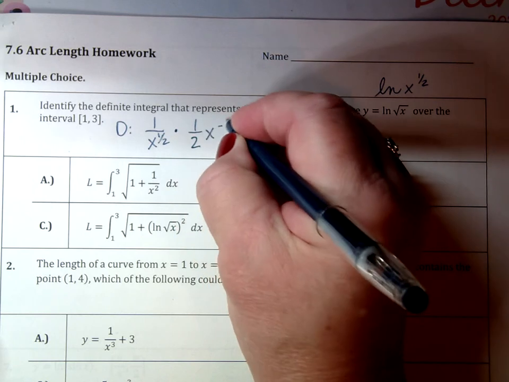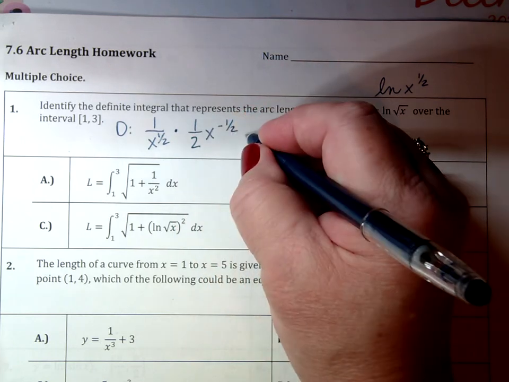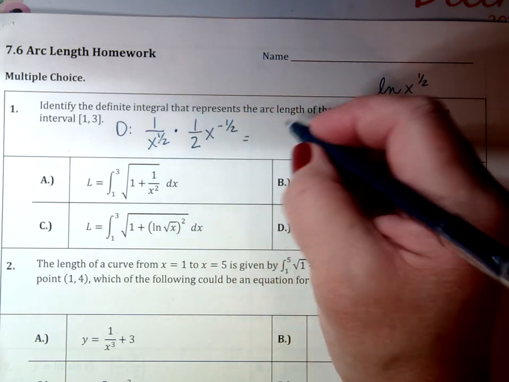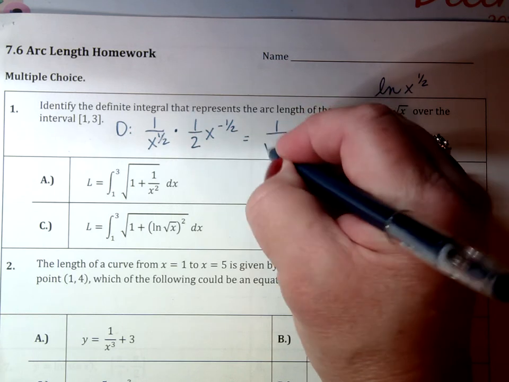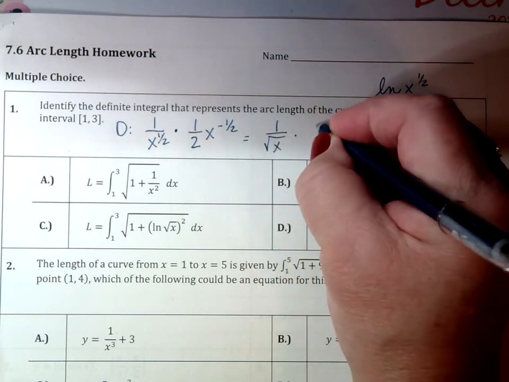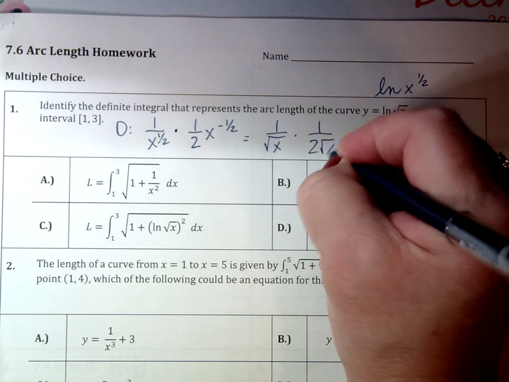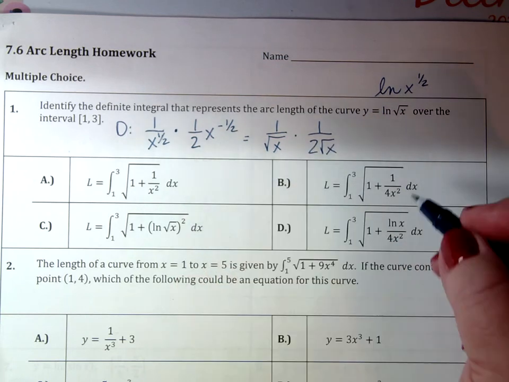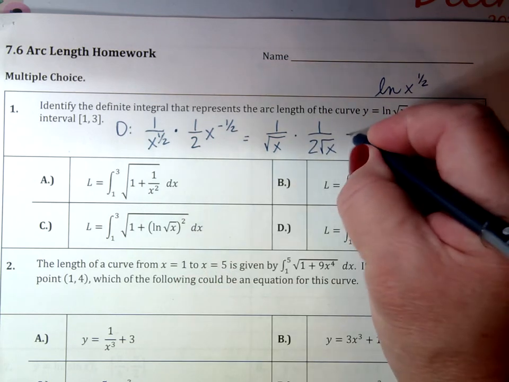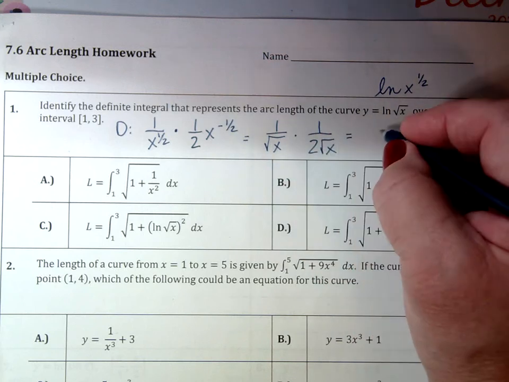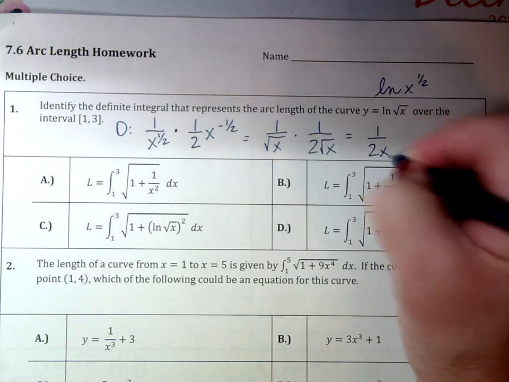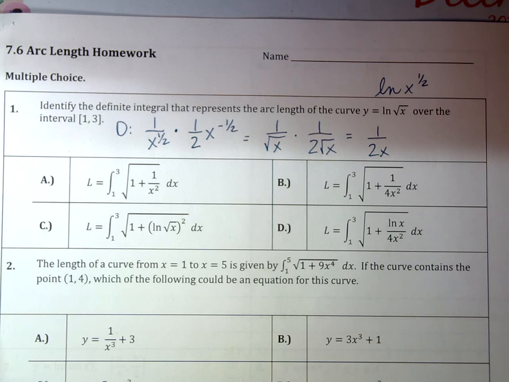Well, what does that look like? If I put it all together, this would be like 1 over the square root of x times 1 over 2 square roots of x, right? The x would come down to the bottom and be a square root. The square root of x times the square root of x is just an x, so I get a 1 over 2x. That's a pretty cool derivative. So, which one of these would fit that for the arc length formula?